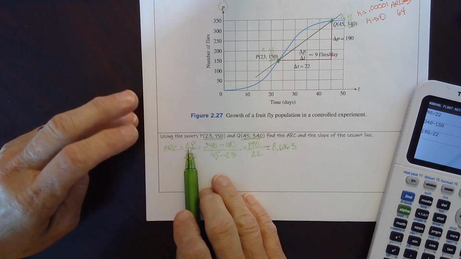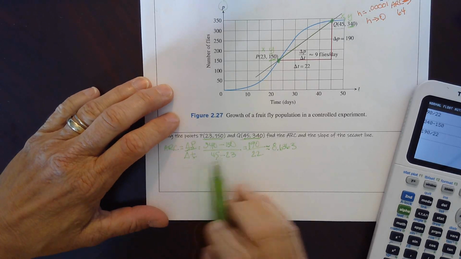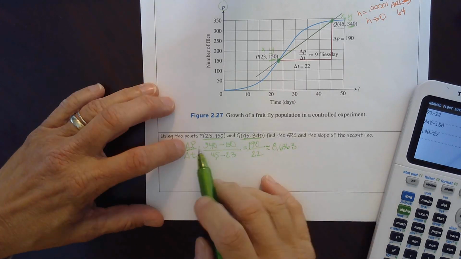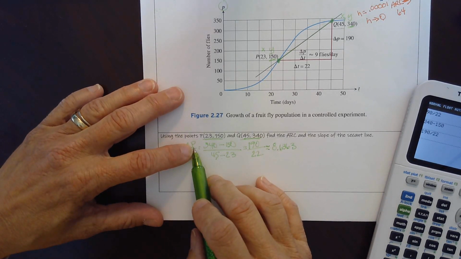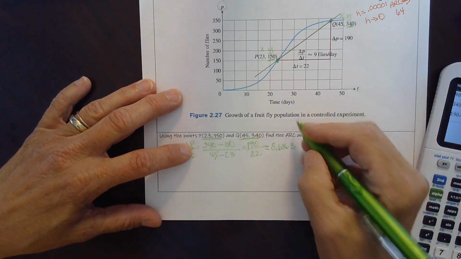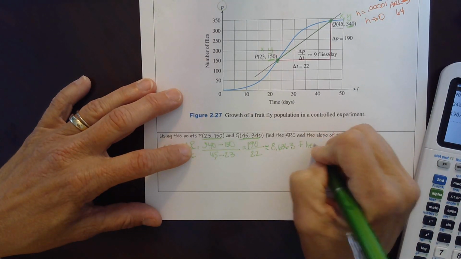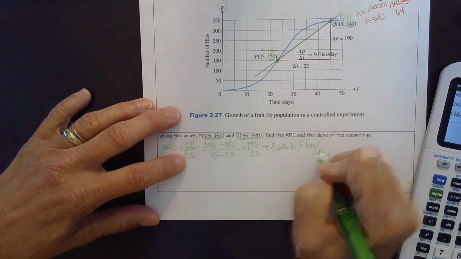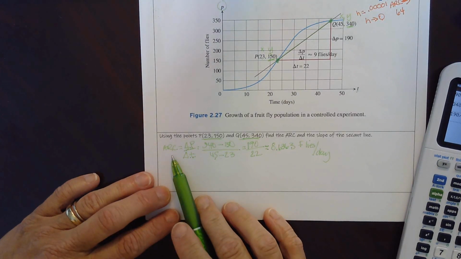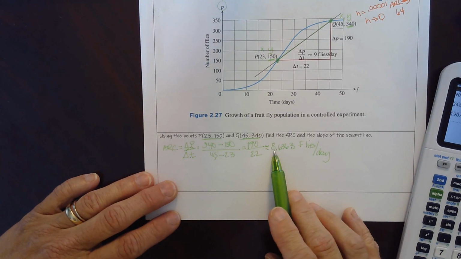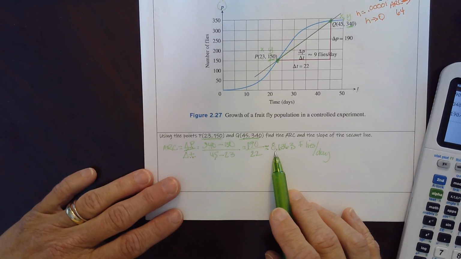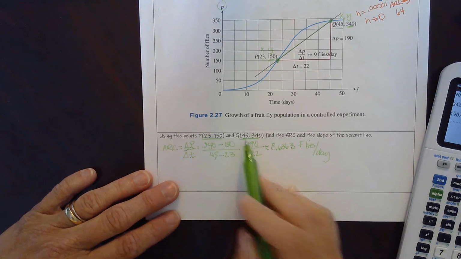Now let's talk about what that number represents. The change in population divided by the change in time is 8.6363. Well, let's talk about the units. Your population represented the population of flies, so that's flies. Your time was in terms of days. So what this value gives us is the rate at which the fruit fly population is increasing on average between day 23 and 45.